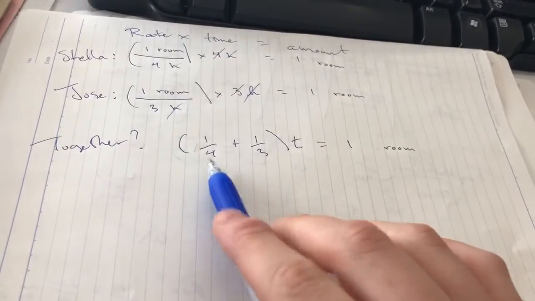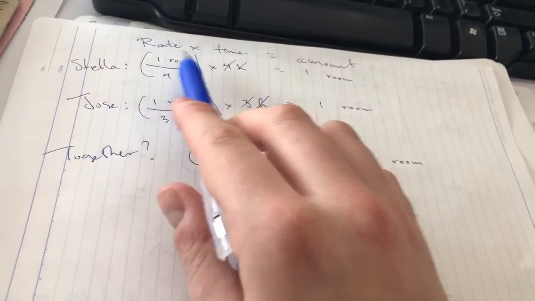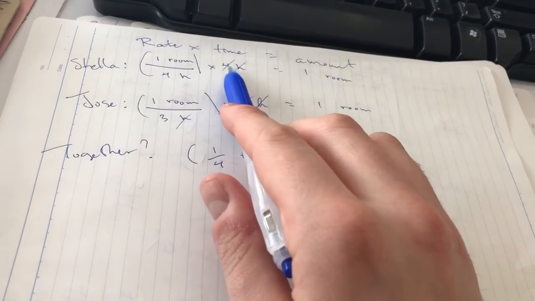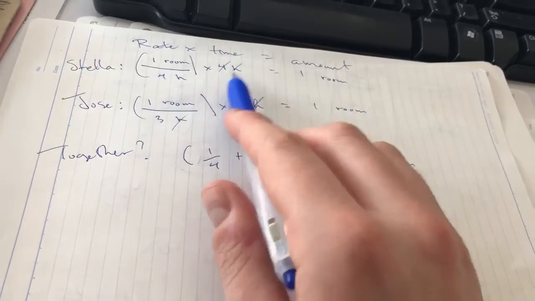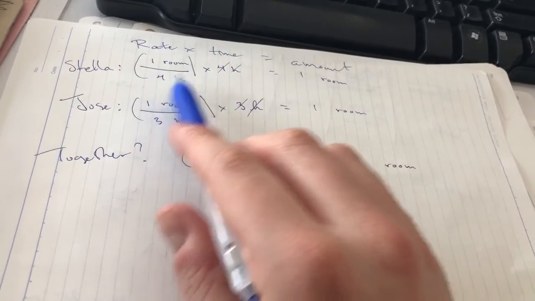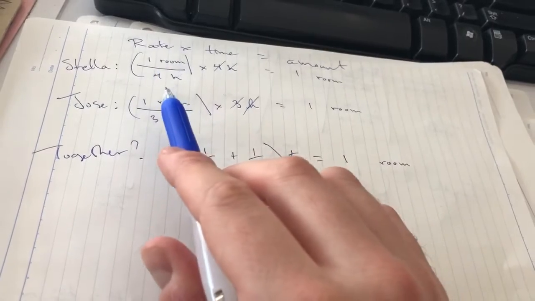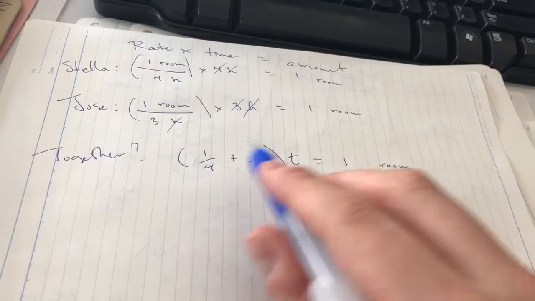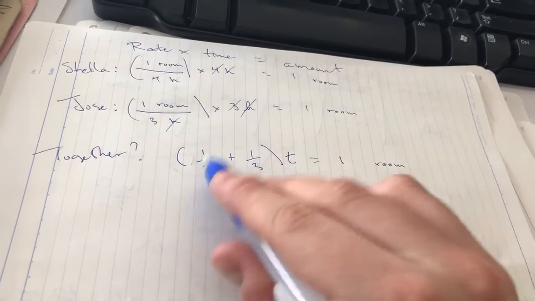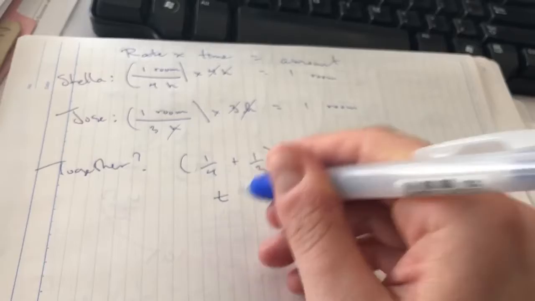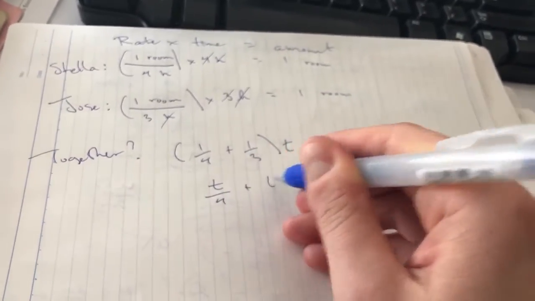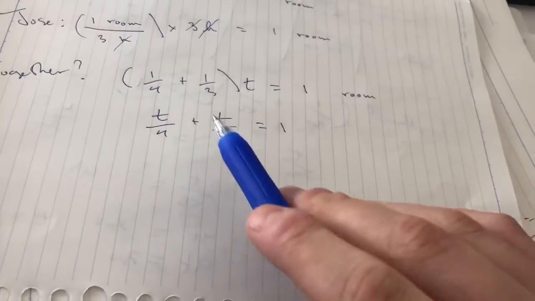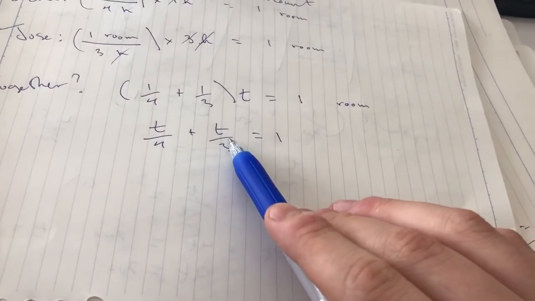So working together, her rate is 1/4, one room per 4 hours. But if we replace this 4 hours with a t, you get t hours times this. Hours cancel out, but the 4 wouldn't cancel out with anything. You would get t/4. And similarly with this, you'd get t/3, right? And you can see why that is, because if I do this plus this times t, we can distribute, right? You would get t/4 plus t/3 is equal to 1, okay? So the question is, what is t, right?